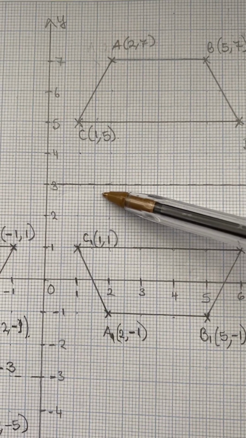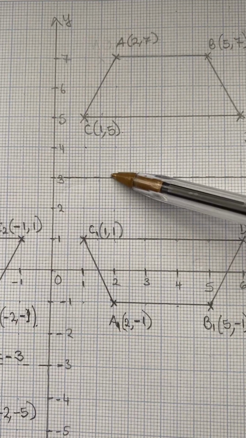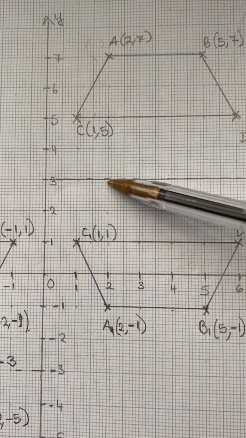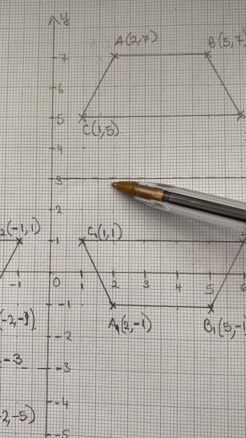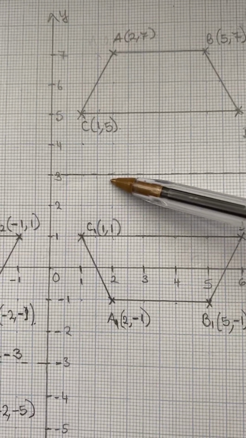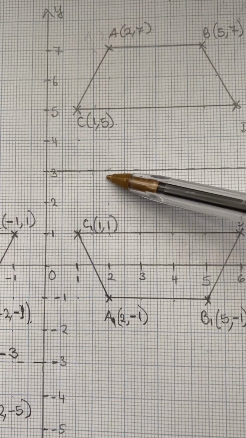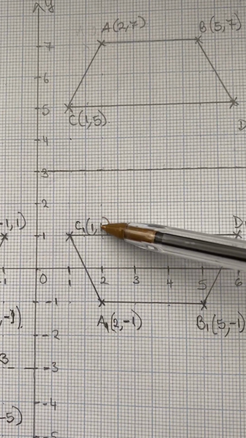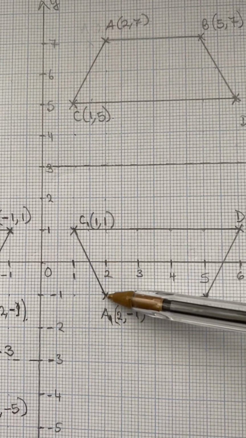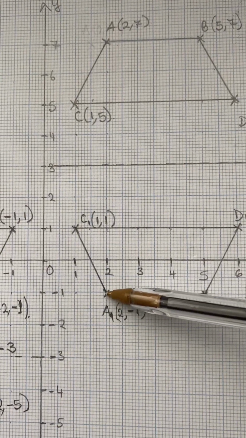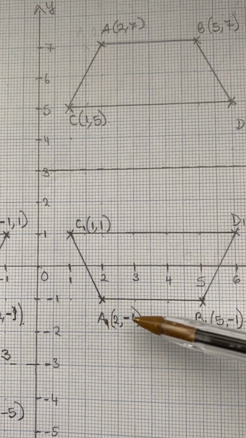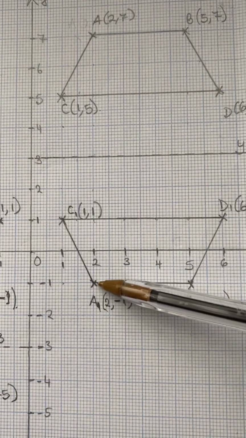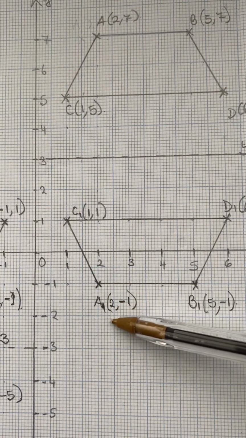Sorry. And it's a reflection exercise. So from here, I'll count another 4. That will be my reflection for A. So I'm here now. 1, 2, 3, 4. So this will be my A1. So I mark it down and list the points.